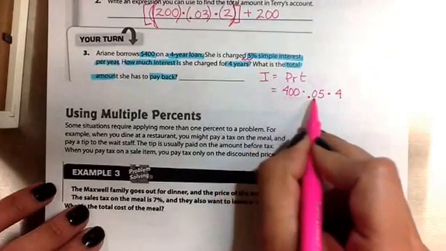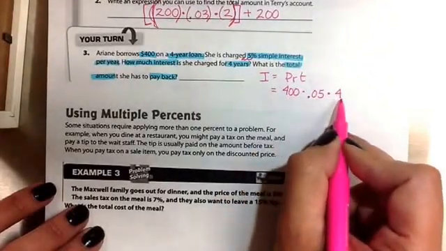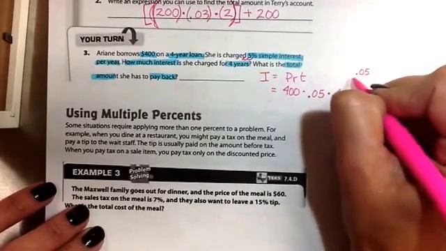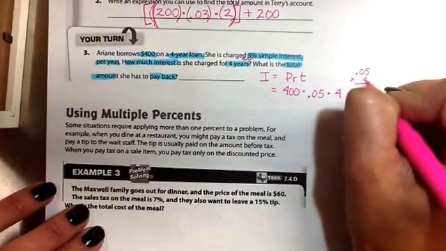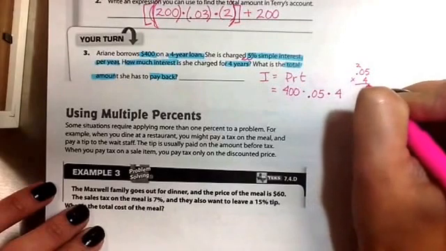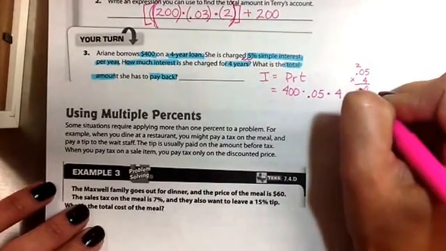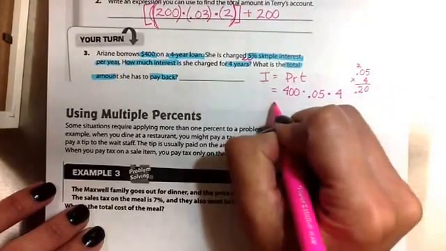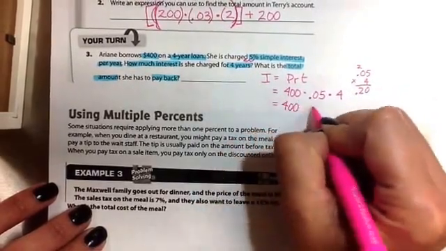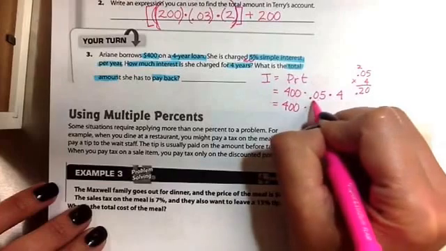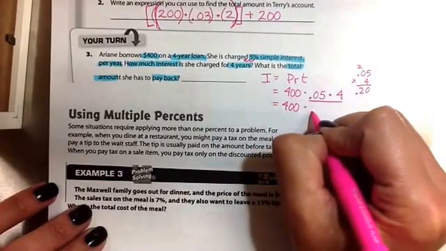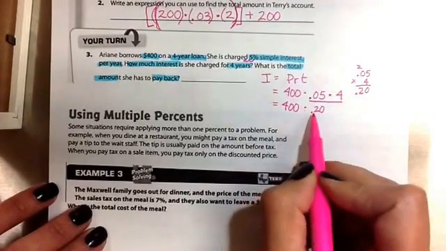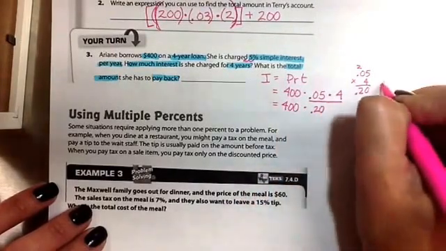Okay? Remember, you can multiply any 2 you want first. I'm going to start with the smaller 2. So 0.05 times 4. 5 times 4 is 20. 4 times 0, 0 plus 2 is 2. And then move 1, 2. So far I have 400 times the answer to these 2, which I did these 2 first. The answer was 0.20. Now I have to go multiply 400 times 0.20 to get my final answer.